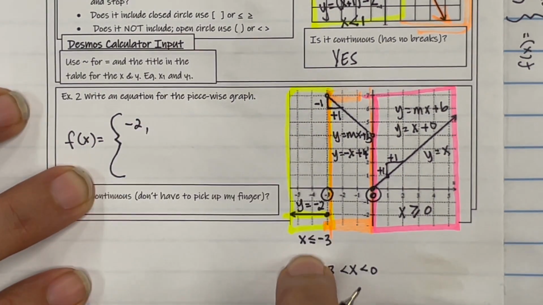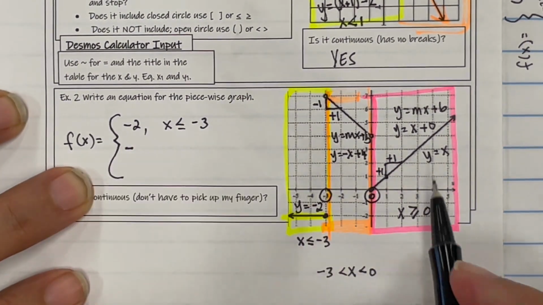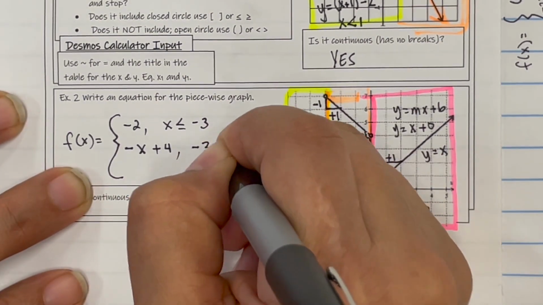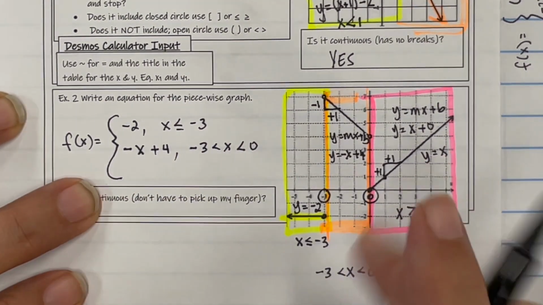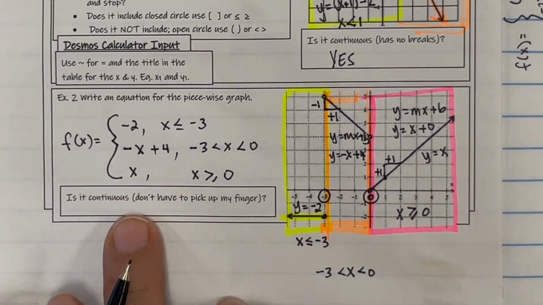The first one is -2, and my restriction is x is less than or equal to -3. My second one is -x plus 4 with my restriction between -3 and 0, strictly less than. And my last one is x with my restriction being x is greater than or equal to 0.